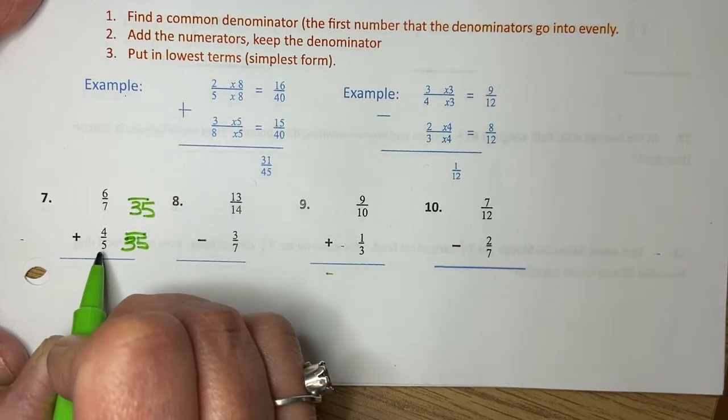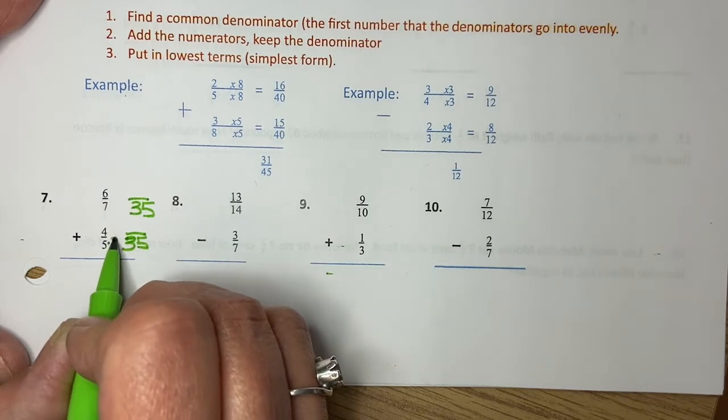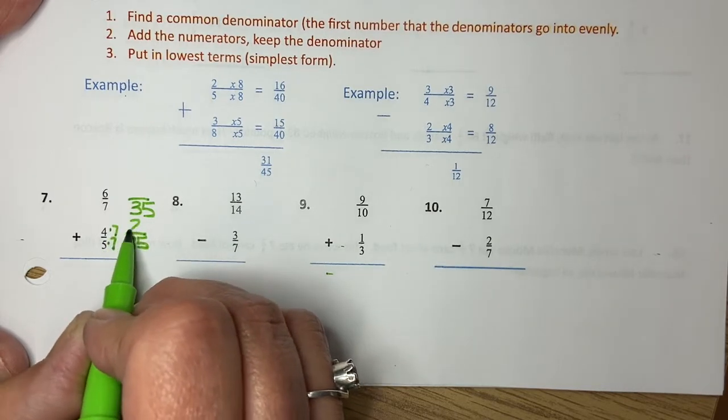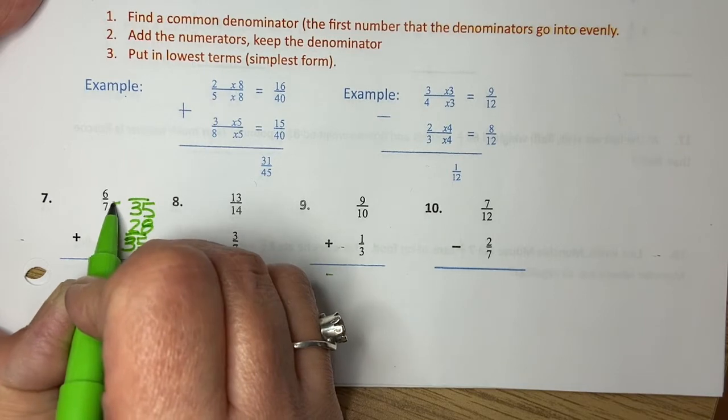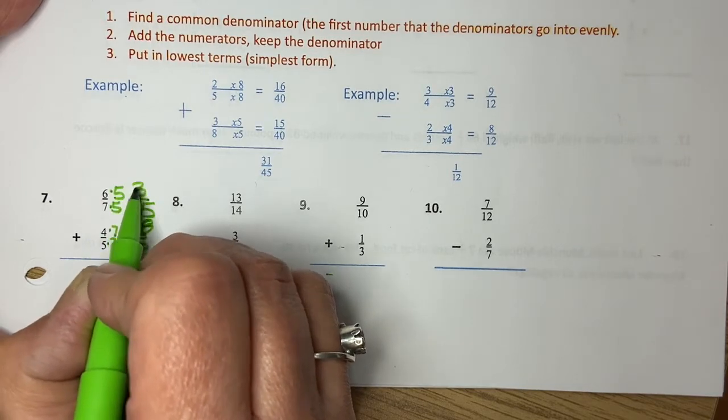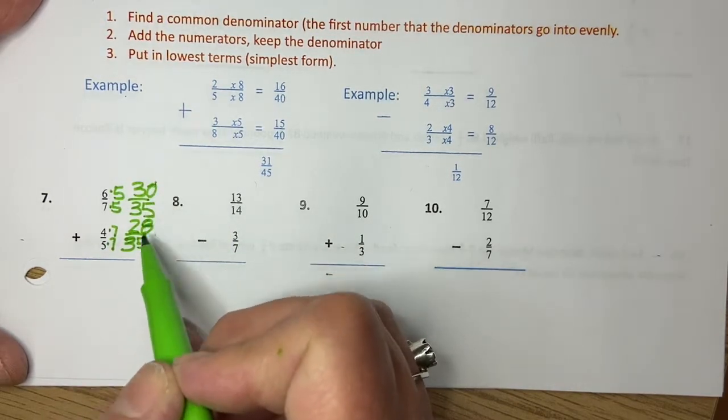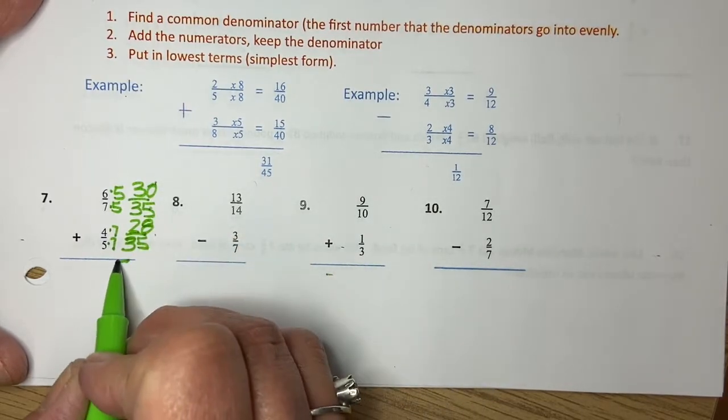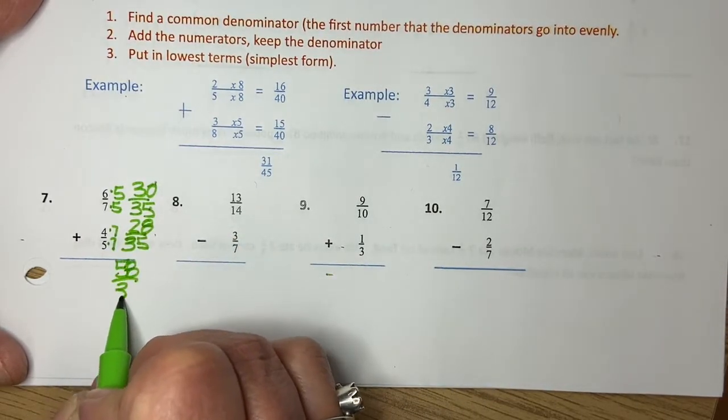5 and 7 both go into 35. I multiplied 5 times 7, so I have to multiply 4 times 7. I multiplied 7 times 5, so I had to multiply 6 times 5. Now, the denominators are the same. I can add the numerators. I get 58 over 35.